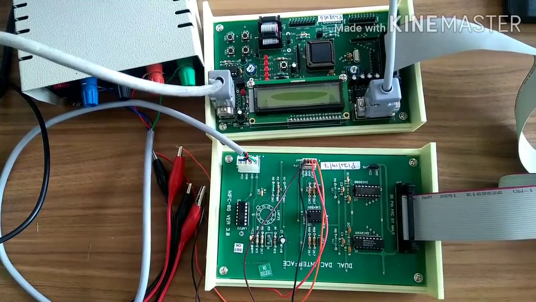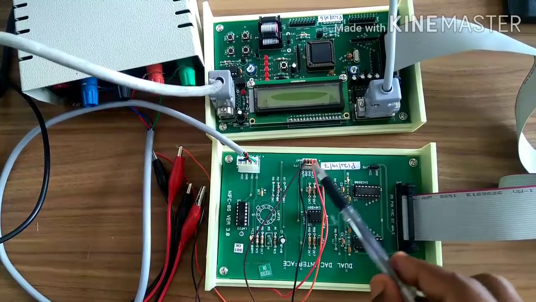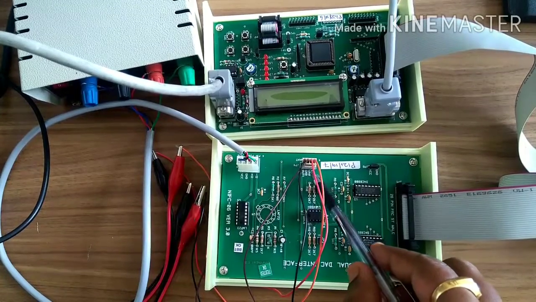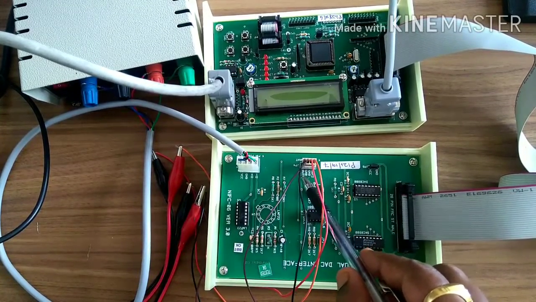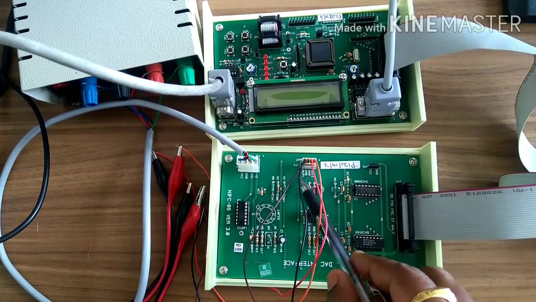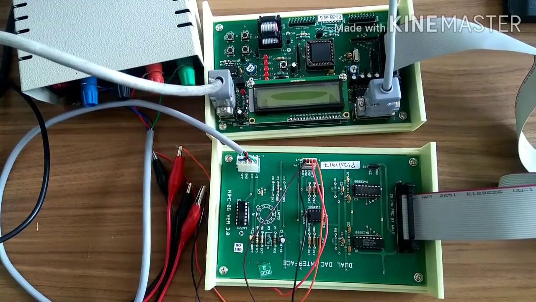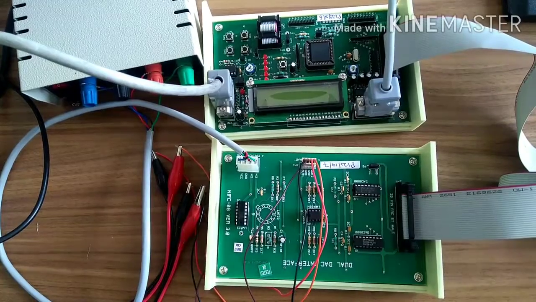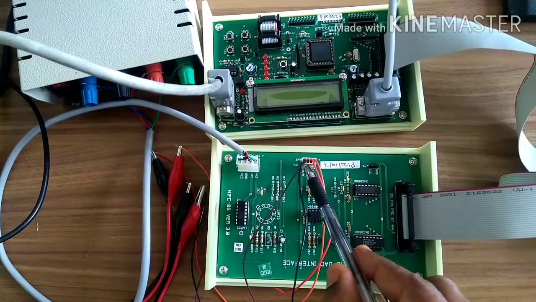Second thing, as I already said, the output of the DAC I need to take from this terminal. There are a total of 4 connections available. One is OUT1, output 1, next ground, next again ground, and the last one is OUT2, that means output 2. We can measure 2 waveforms also. We can observe 2 waveforms on the CRO. What is the connection of this one? We can observe very clearly.